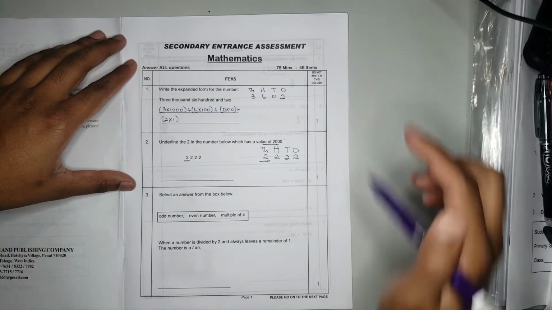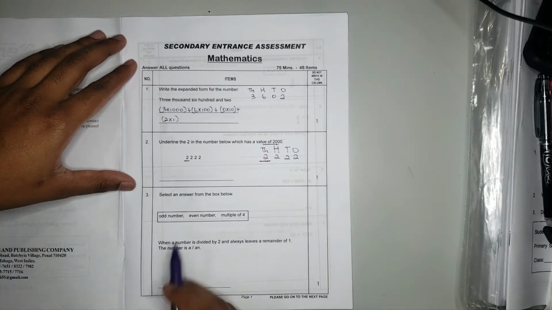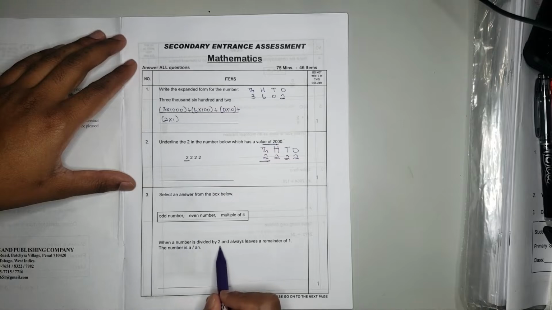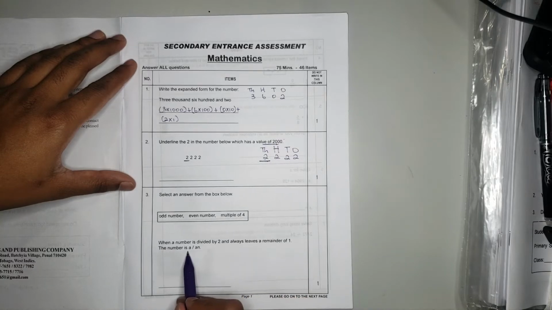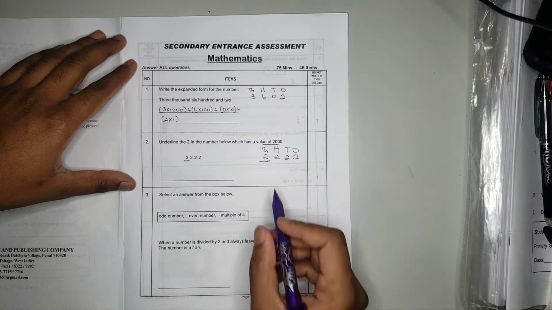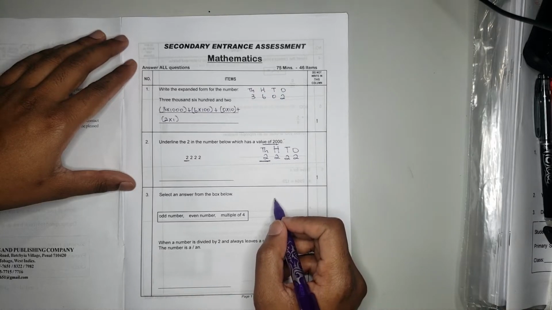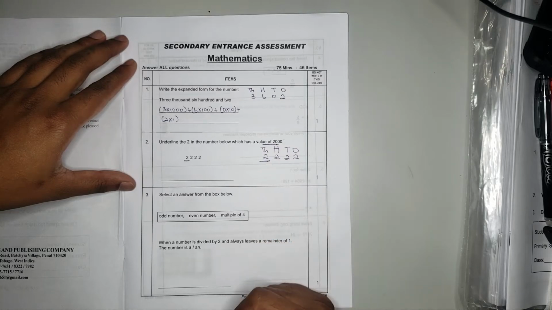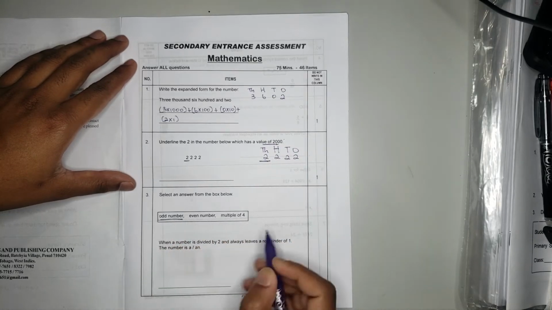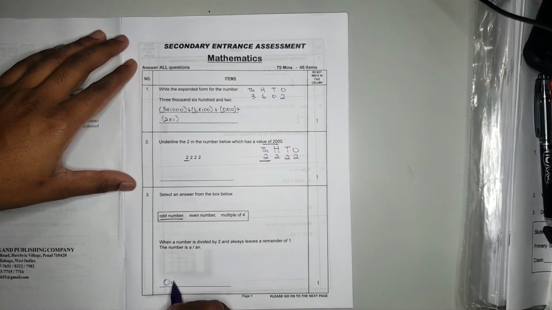Select an answer from the box below. When a number is divided by 2 and always leaves a remainder of 1, the number is odd. So if you have a number and always dividing it by 2 you end up with a remainder of 1, therefore it is an odd number.